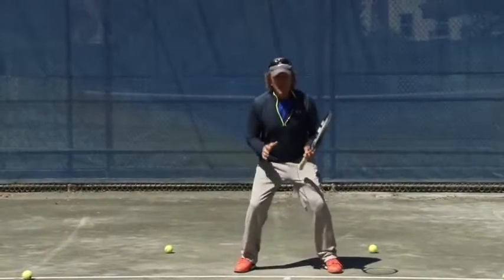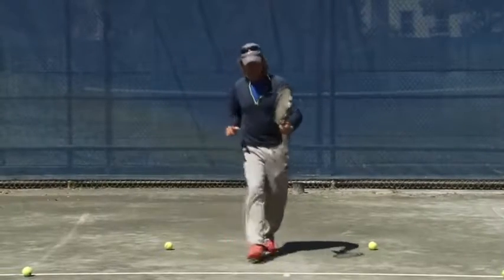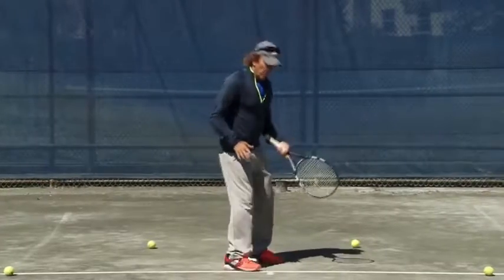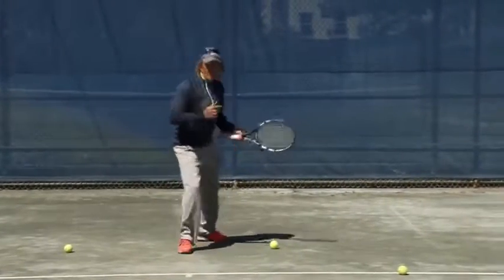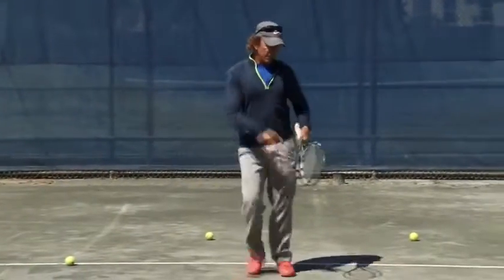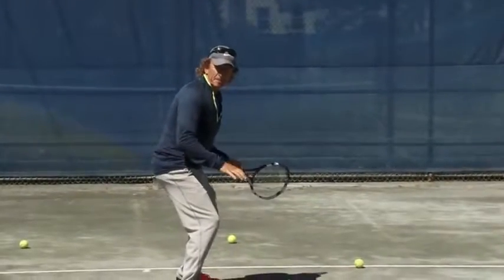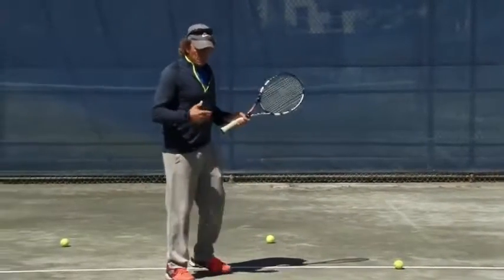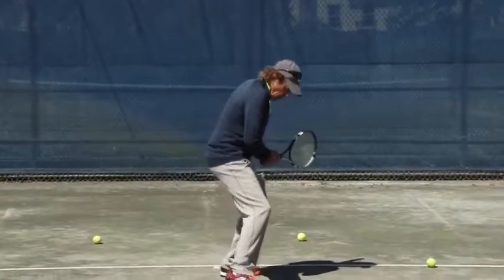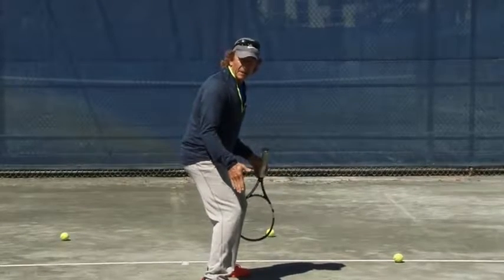I land on my left foot like we decided, and I shuffle back in choppy steps, rhythm steps this way. If I need to move to this ball, I move in rhythm steps this way. If I need to move forward, I land and I move in rhythm steps this way. If I need to go to the backhand, I land on my left foot and I move in choppy steps this way. And you notice the balance it gives me. Because I'm using small rhythm steps, my feet are staying under my body.